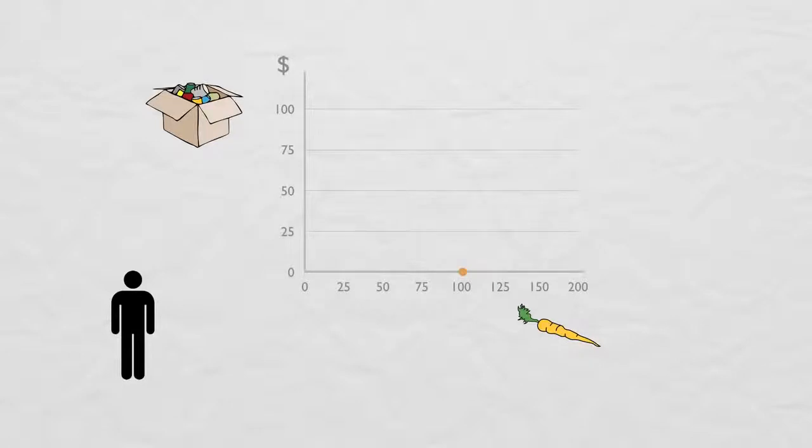Then we graph the point where he buys no carrots, in which case he buys $100 worth of other things and no carrots. Then we draw a line connecting those 2 points, and everything below or on that line is within Ezekiel's budget set. That is, every point within the set is a bundle which Ezekiel could buy with his $100.